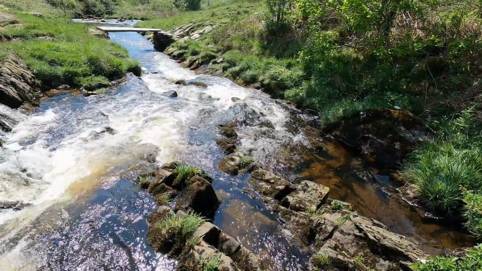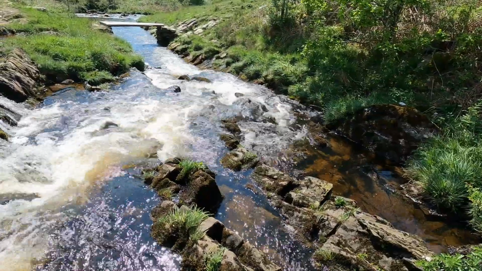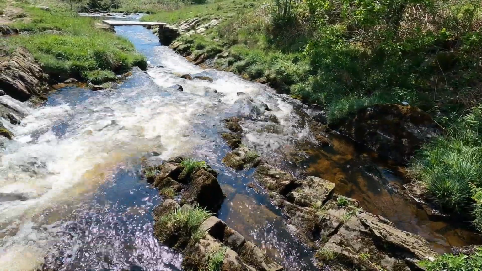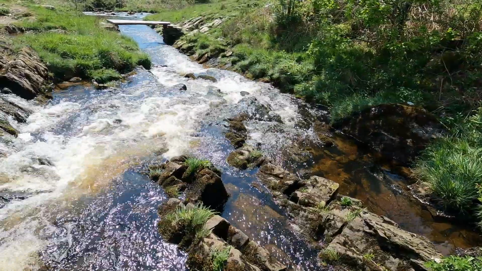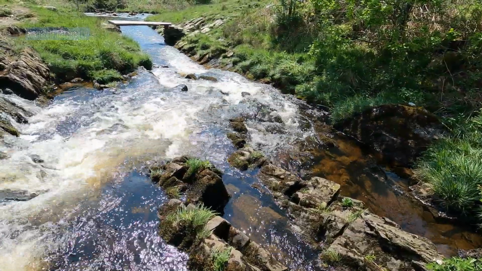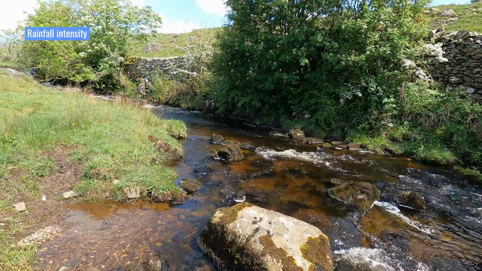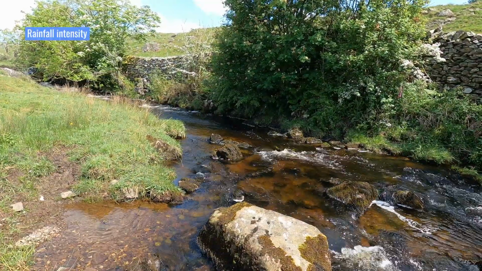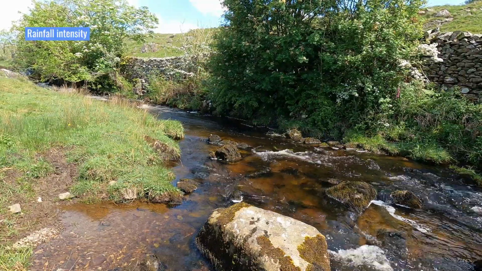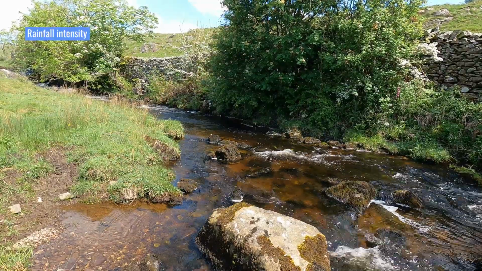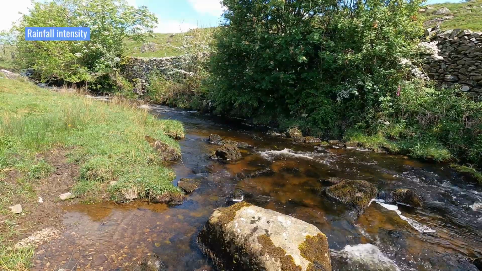River discharge is the quantity of water that passes a point on a stream or riverbank within a given period of time. One factor affecting discharge, and therefore the shape of hydrographs, is rainfall intensity. Of course, in this example, both rivers experience the same rainfall event, but heavy rainfall will accentuate the differences in discharge resulting from other factors.